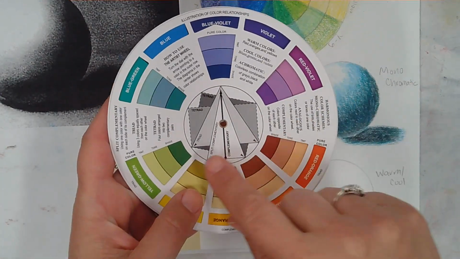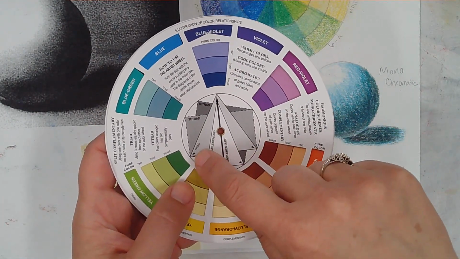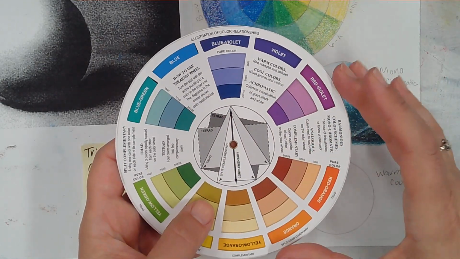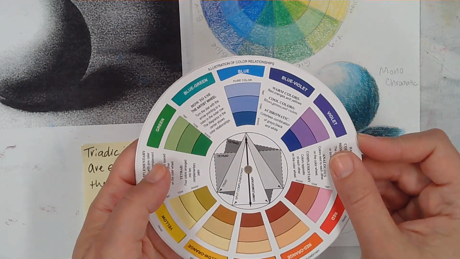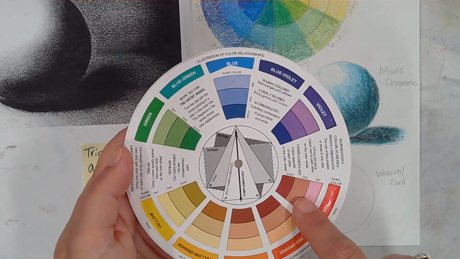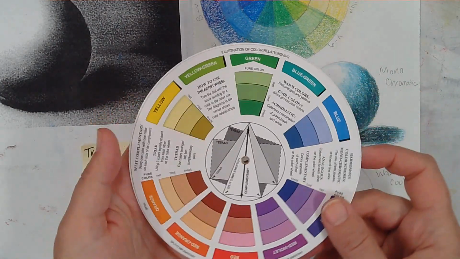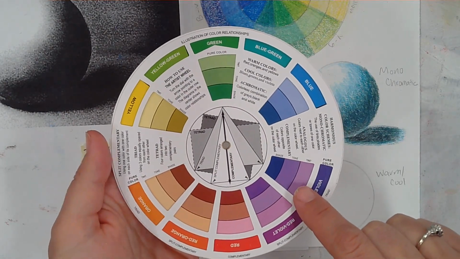So when we look at the color wheel, you can see on the back there's this triangle that says triad. And where the points point, it will show you a triad. So if we turn it so that we see blue, yellow, and red, you can see that our primary colors are a triad. And if we turn it to green, you can see that green, orange, and violet are a triad.